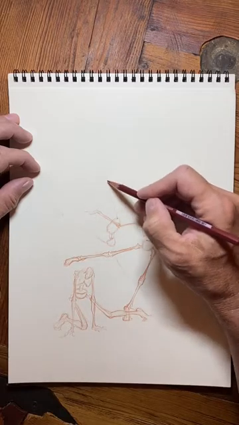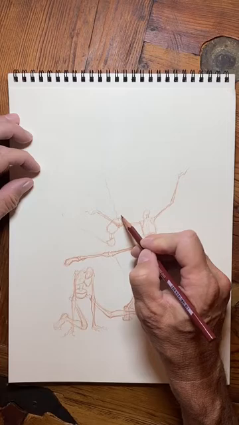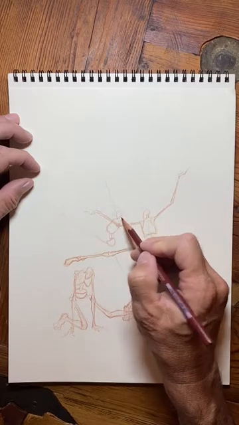And we'll have the arm up and the head coming back.